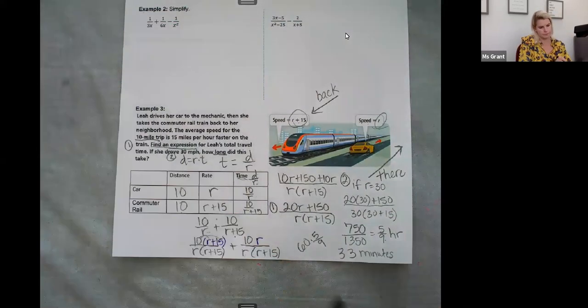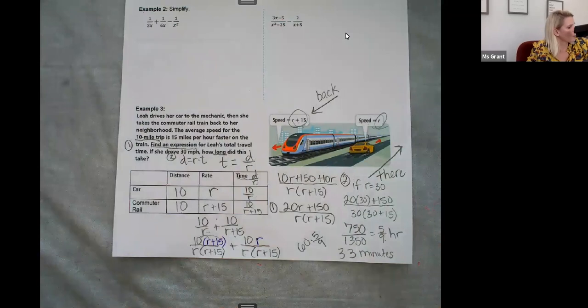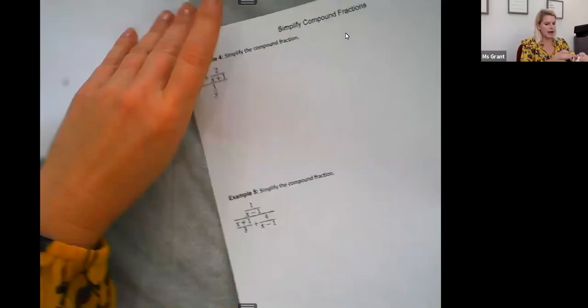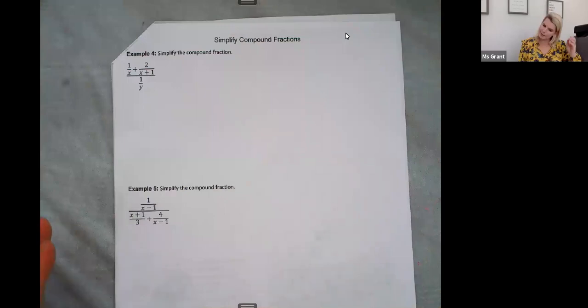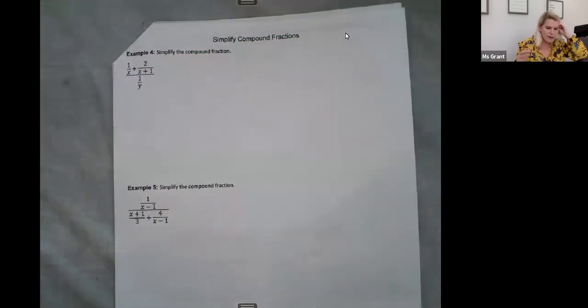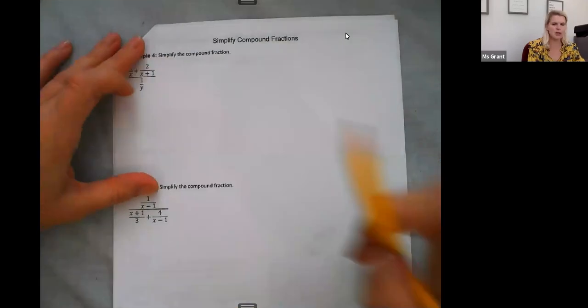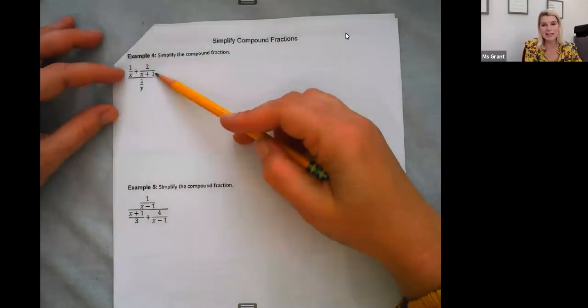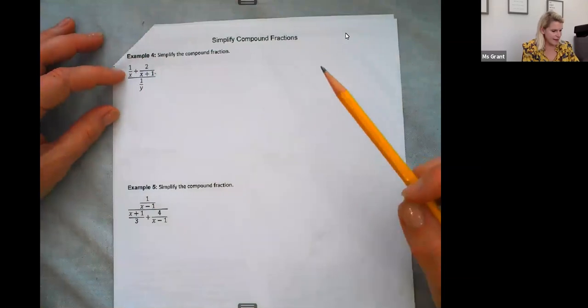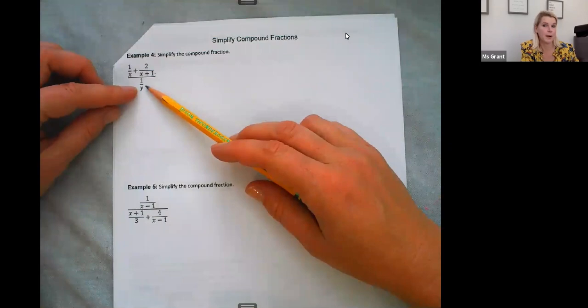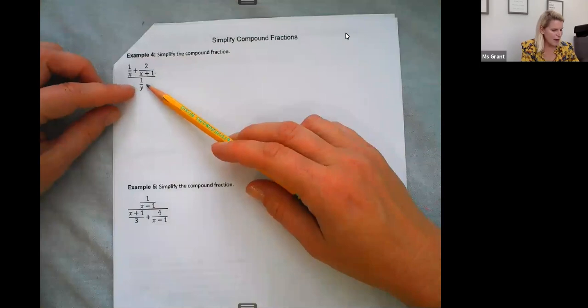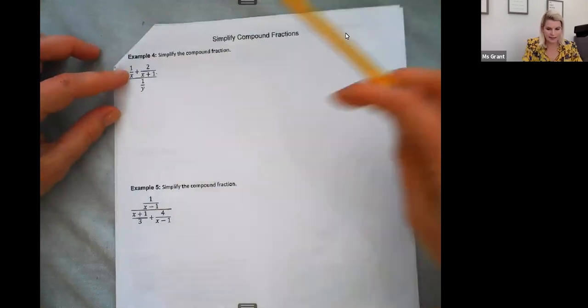So let's go to the next problem. I am now going to have a fraction in the numerator and a fraction in the denominator. That means that I need to focus on solving whatever's busiest. Look at what's busy. This numerator has a lot going on. I actually need to add those. Because on Monday I said, if you want to get rid of a fraction in the denominator, you multiply by the reciprocal. So right now, I really need to just focus on the numerator and get that simplified.